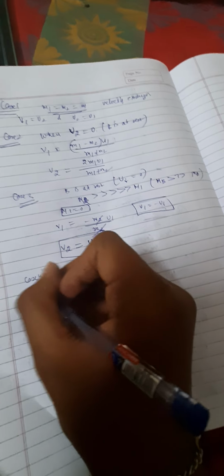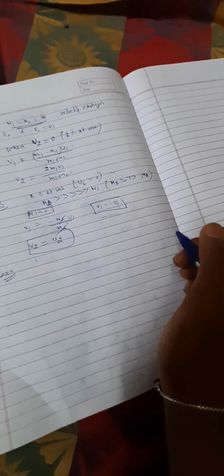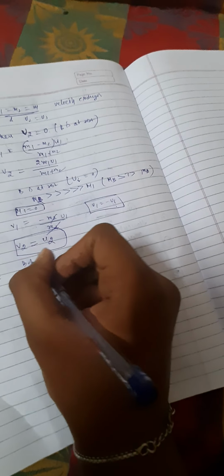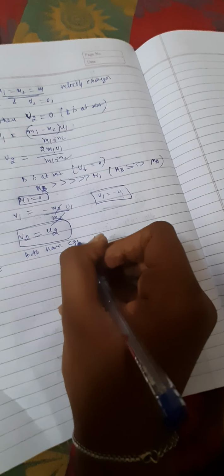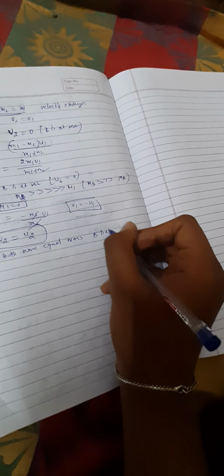Case 4. Case 4 says that both objects have the same mass. I have already told, both have equal mass, and B is at rest. It means u2 is 0. Here you have to put that then.